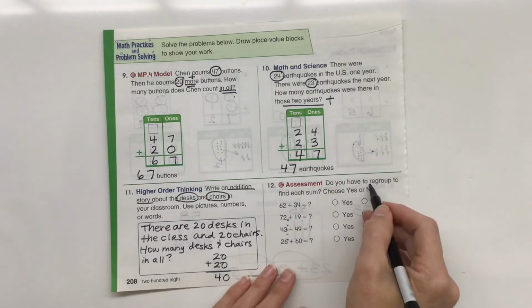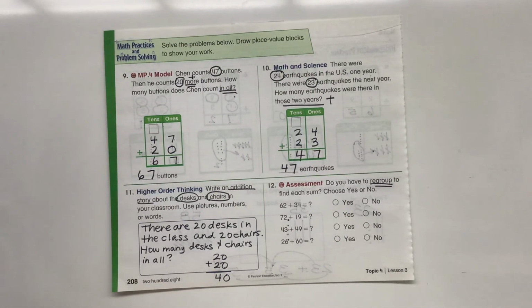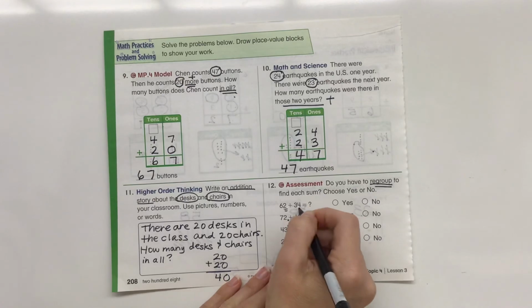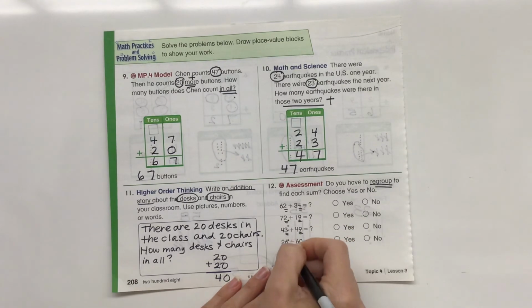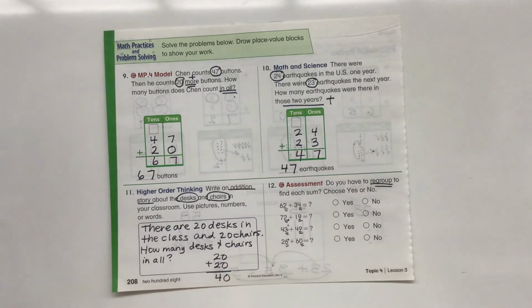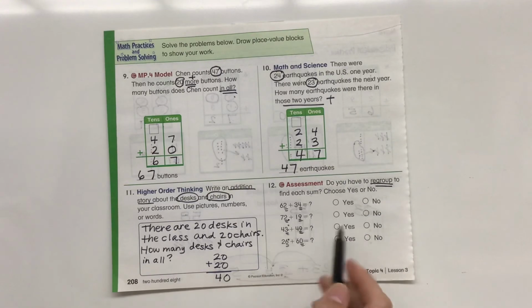Do you have to regroup to find each sum? You guys ready for the top secret information on this one? You add the ones together. So let's underline all the digits in the ones place. If those two numbers, when added together, is 10 or higher, we have to regroup. So do we have to solve all of these? Does it ask us to get the sum of all of these? No, if we have to regroup to find the sum.